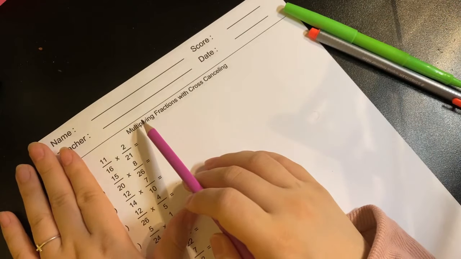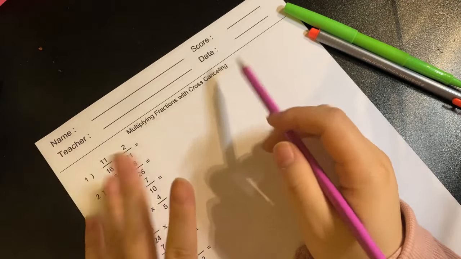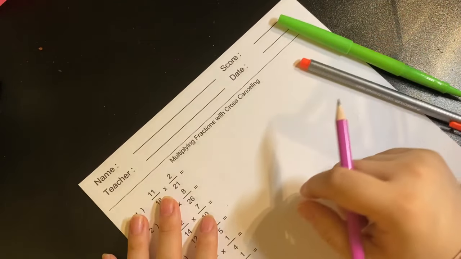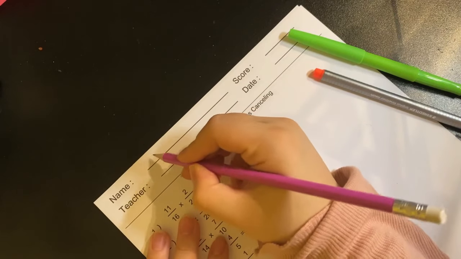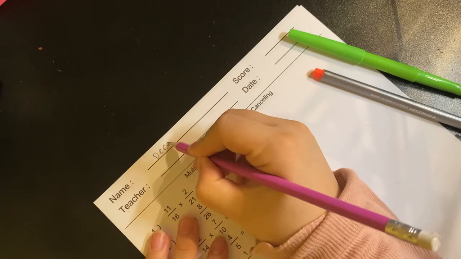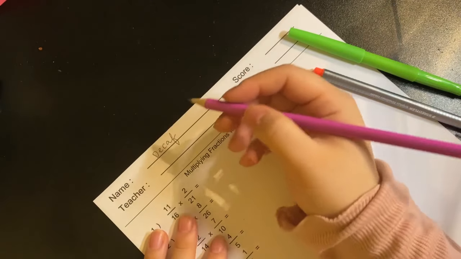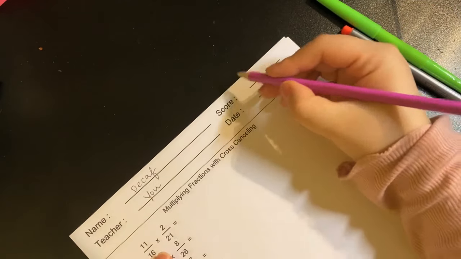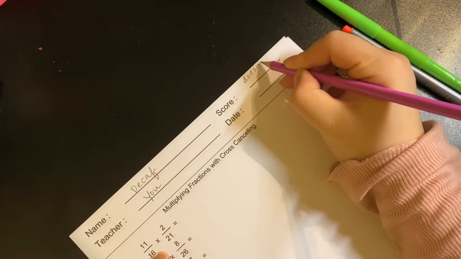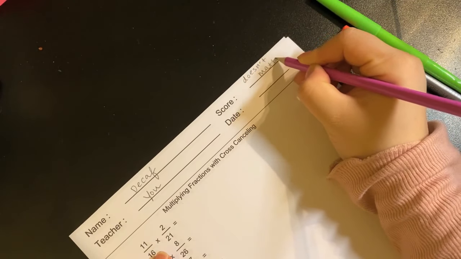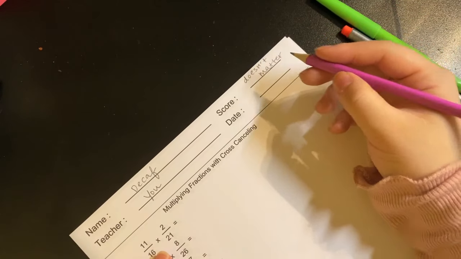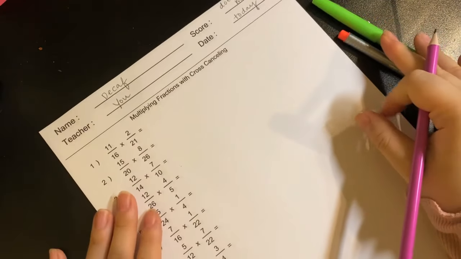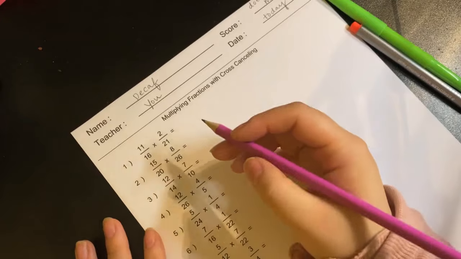So we have multiplying fractions with cross-canceling. Okay, so let's fill in our name first. I have some bright fun colors to work with, but let's see, we have name, teacher, score, doesn't matter, and let's see, date, today. Okay, so we are ready.